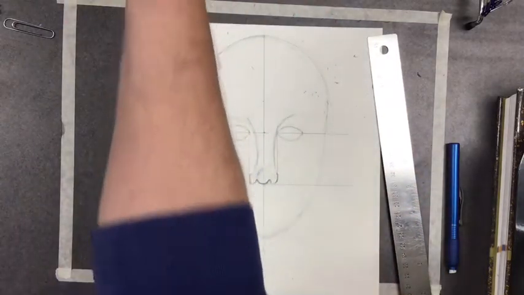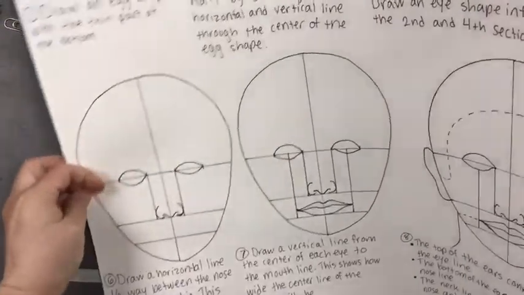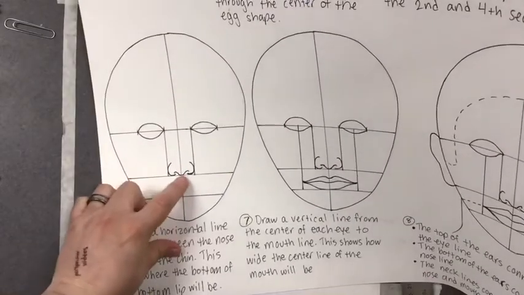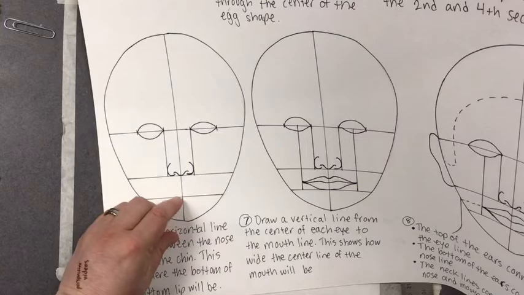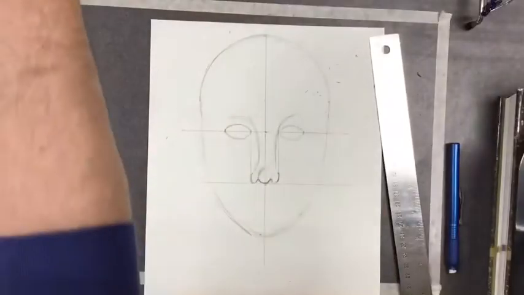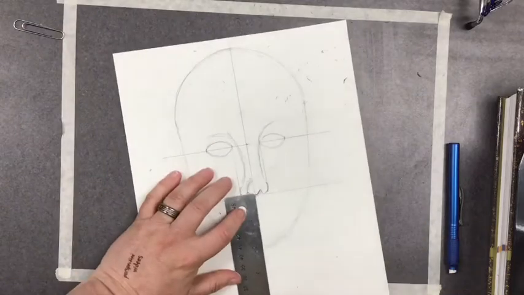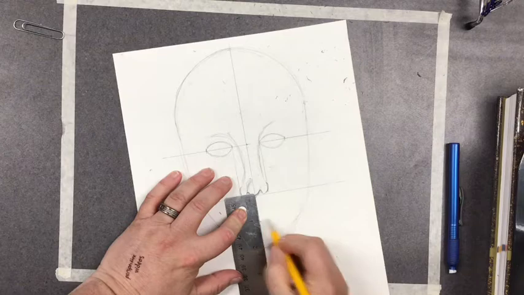Next, we are going to place the mouth. So to start that, we need to divide the space between the nose and the chin in half, and that is going to tell us where the bottom of our mouth is. So this space is about 2 inches. So we're going to go here.